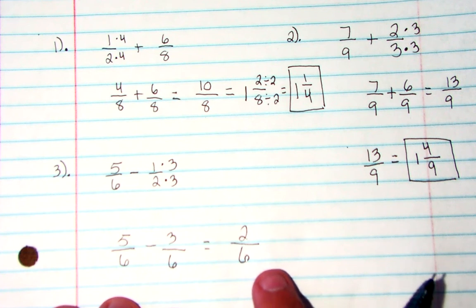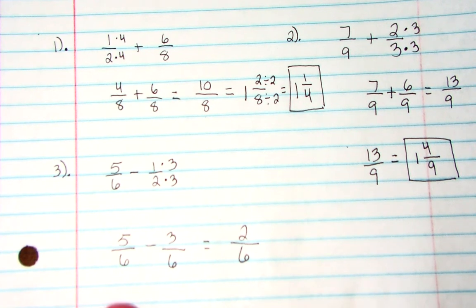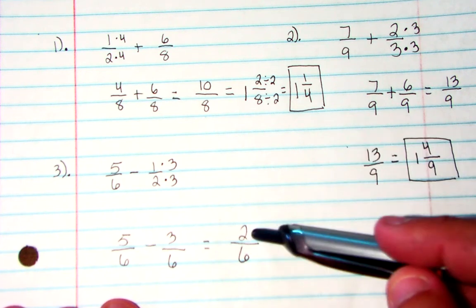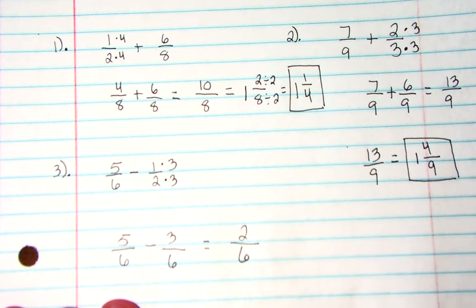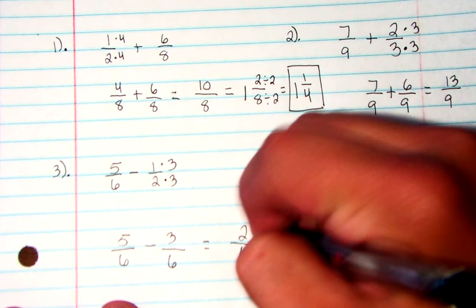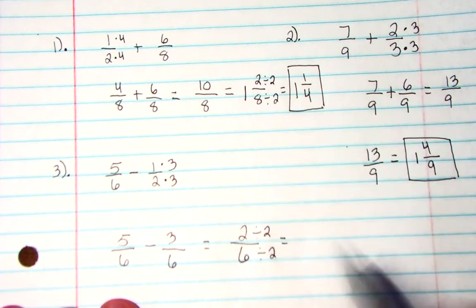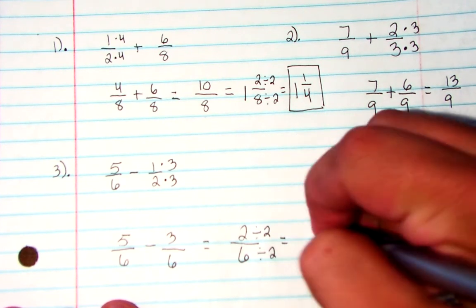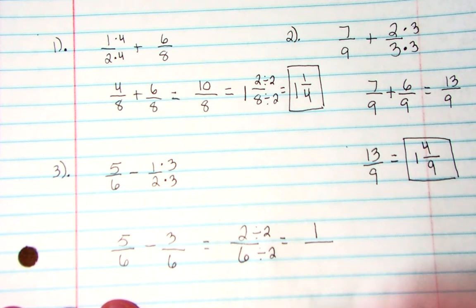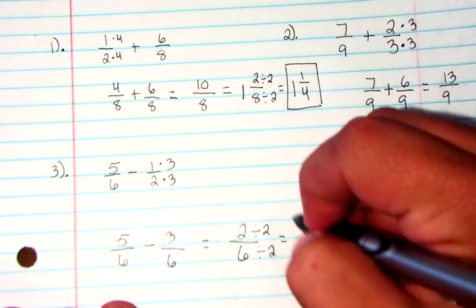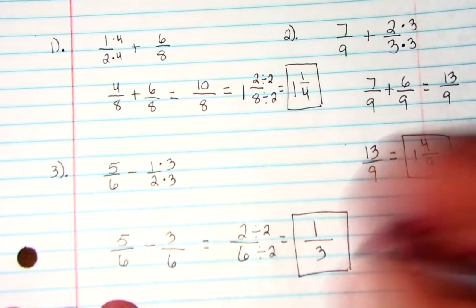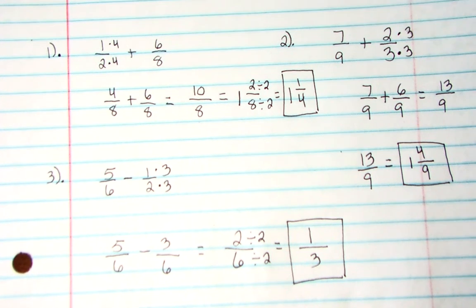If you tell me this is your answer, you are now partially right. We want you to simplify it to its simplest terms. So what number can go into both 2 and 6 evenly? Well, 2. So divide them both by 2. 2 divided by 2 is 1. 6 divided by 2 is 3. There's your answer in simplest form.